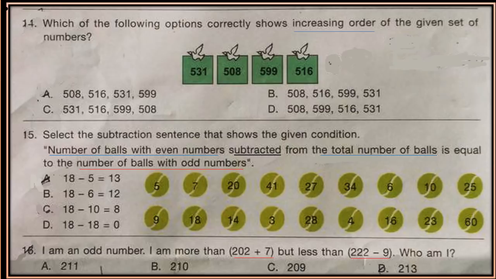Question 16th. I am an odd number. I am more than 202 plus 7 but less than 222 minus 9. Who am I? So it's an odd number which lies between these two given equations. So first solve the equations and choose which odd number lies between these two equations.